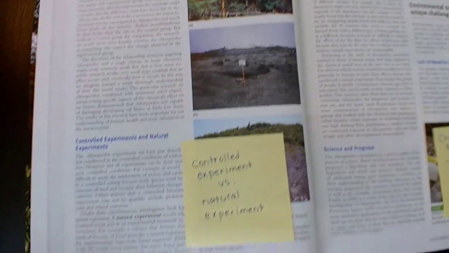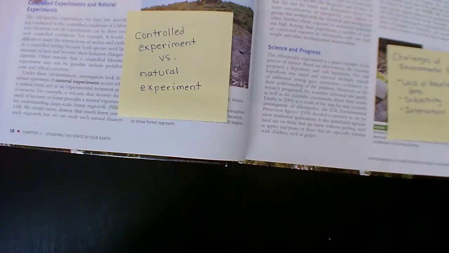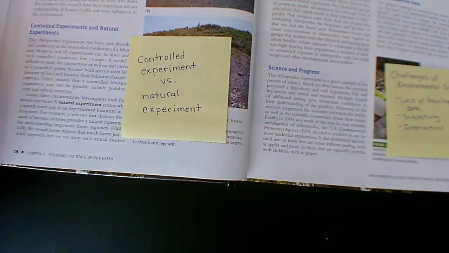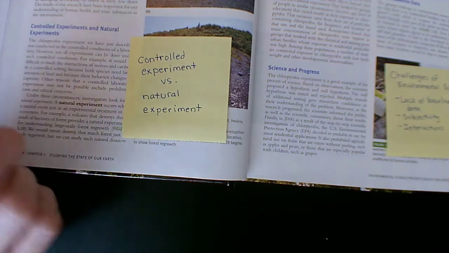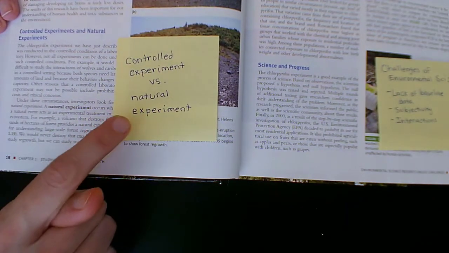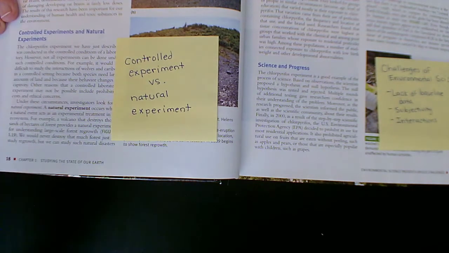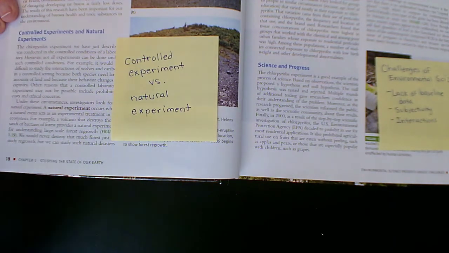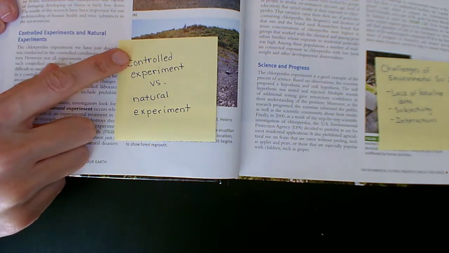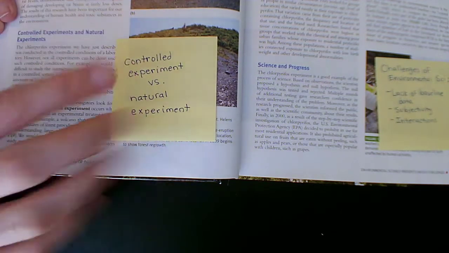Okay, now on to page 18. It's looking at controlled versus natural experiments, and so this is something that is kind of a big deal in environmental science, because natural experiments are those where you go out and you study nature and kind of watch as it progresses, versus controlled experiments, which happen in a laboratory, where you have controlled all of the variables.